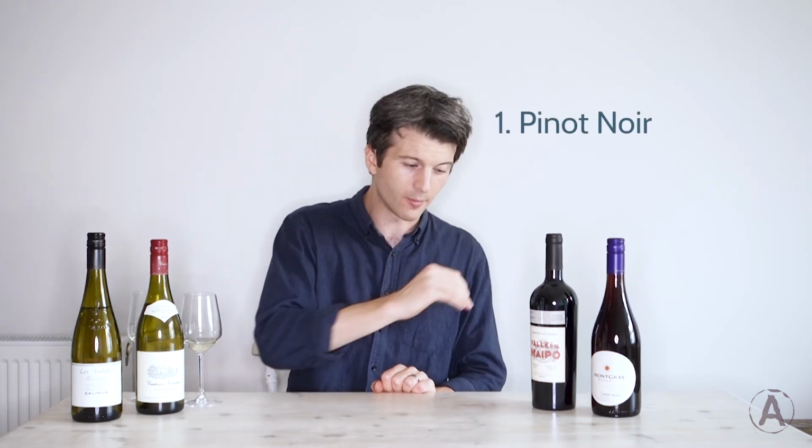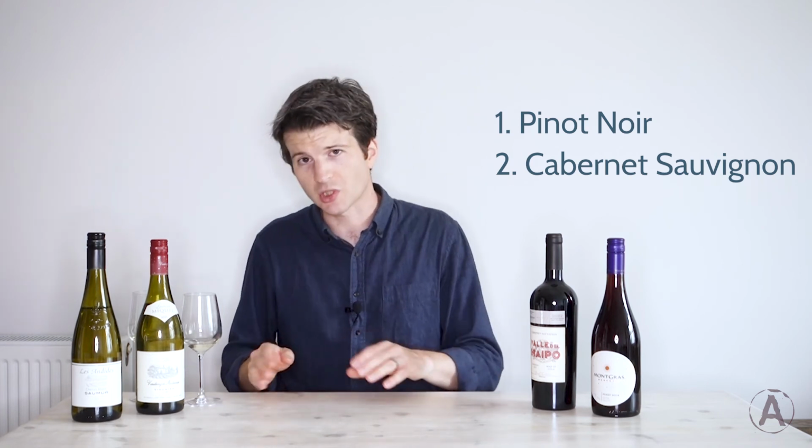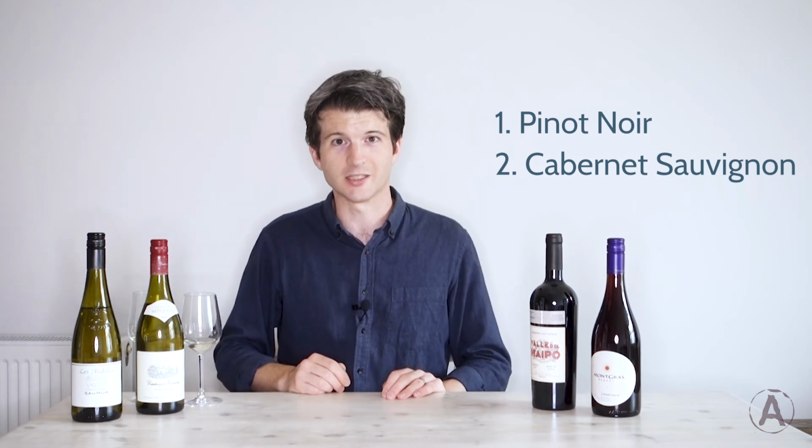So, talking of Pinot Noir and Cabernet Sauvignon, we've not yet mentioned the wines for next time. And funnily enough, those are exactly the two wine varieties I'd like you to get. I'd like you to get one bottle of Pinot Noir and one bottle of Cabernet Sauvignon, both from the same country, just like this time. The country is up to you.